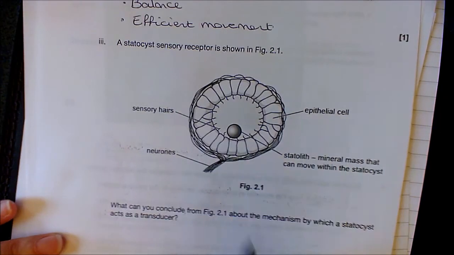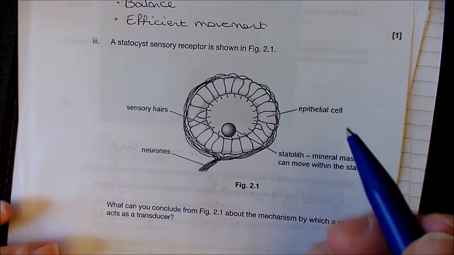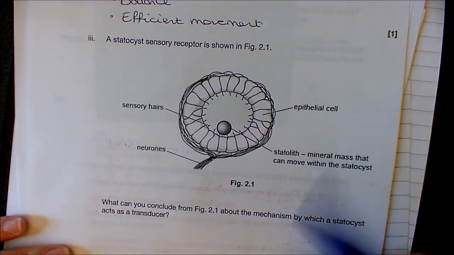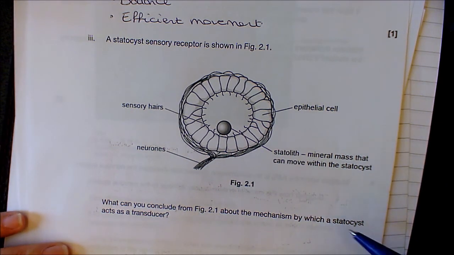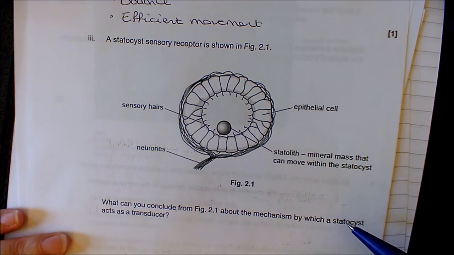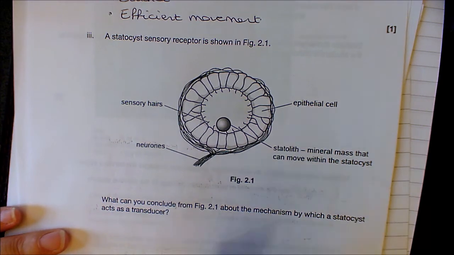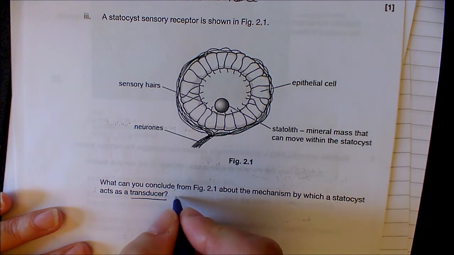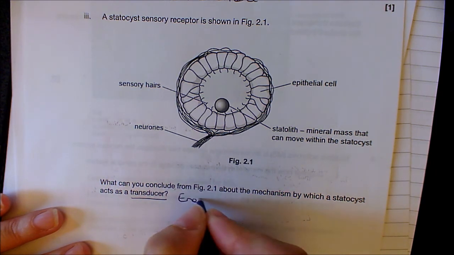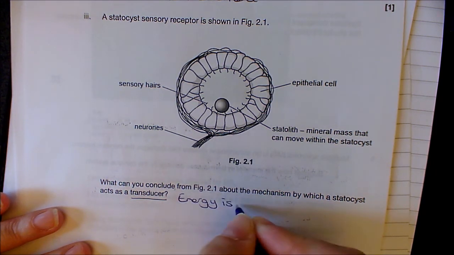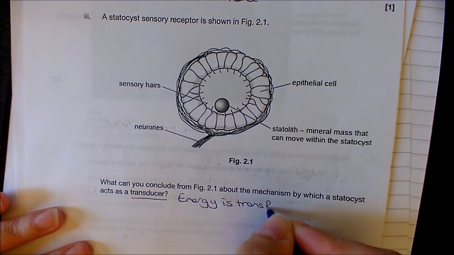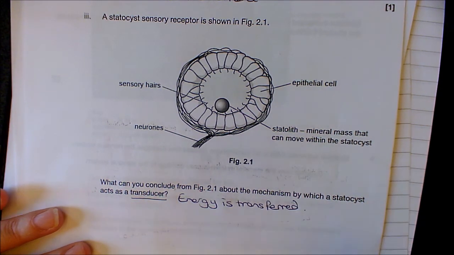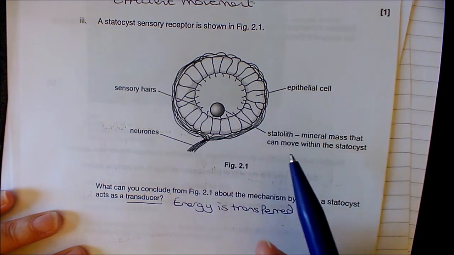Okay, part 3. A statocyst sensory receptor is shown in figure 2.1. What can you conclude from figure 2.1 about the mechanism by which a statocyst acts as a transducer? Let's just remind ourselves, a transducer is where energy is transferred. So we're just looking at energy transfer. Let's go back to this and make sure we understand it.